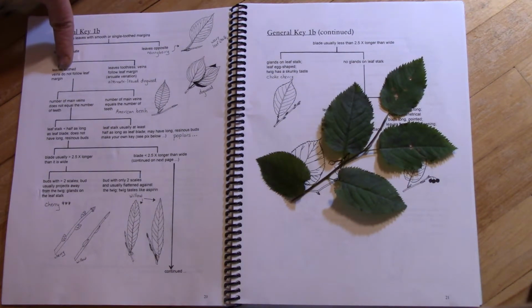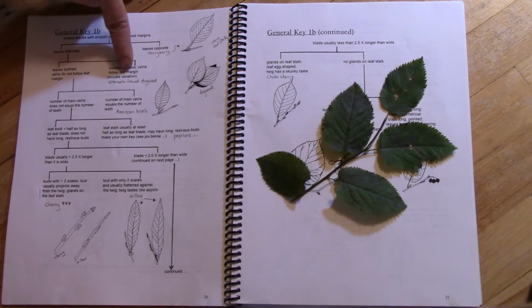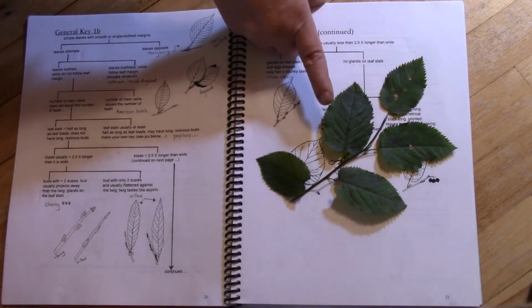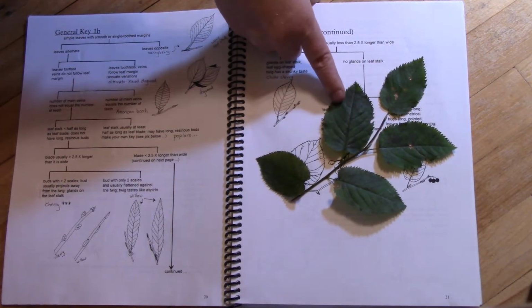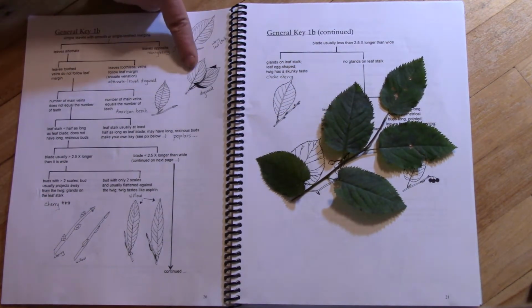Next one, leaves toothed, veins do not follow leaf margin. Leaves toothless, veins follow leaf margin, arcuate vein pattern. So these are toothed, we just saw them, and they have a pinnate vein pattern. So we don't have a dogwood.